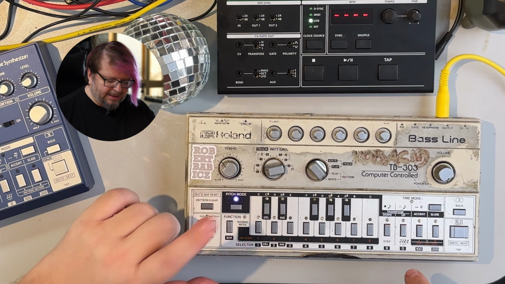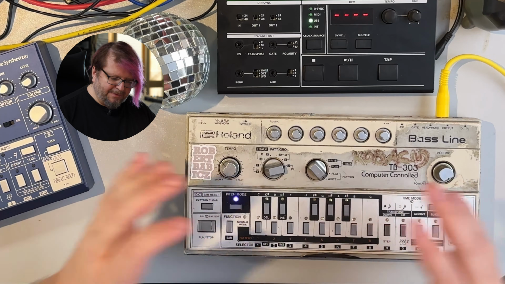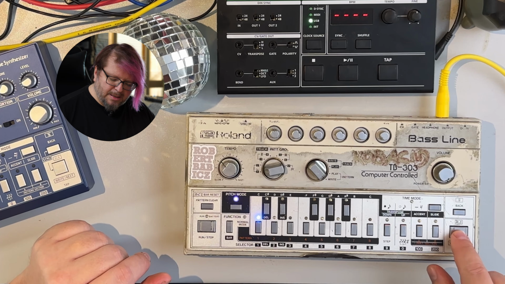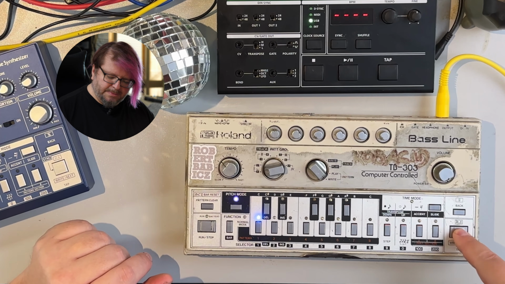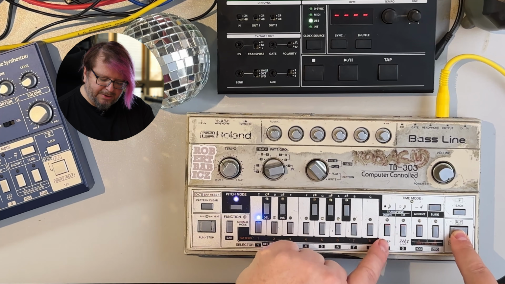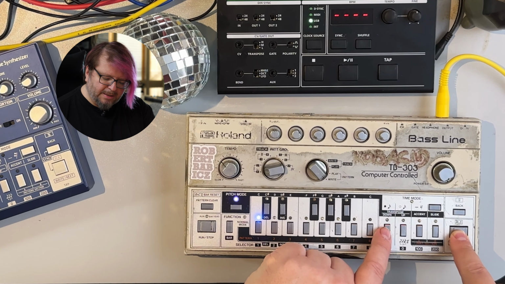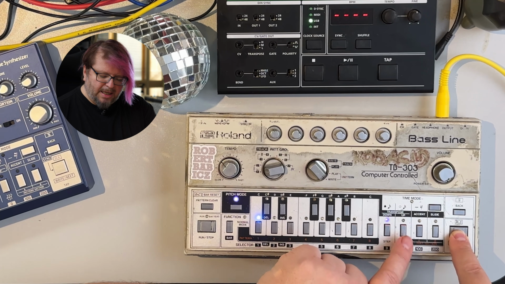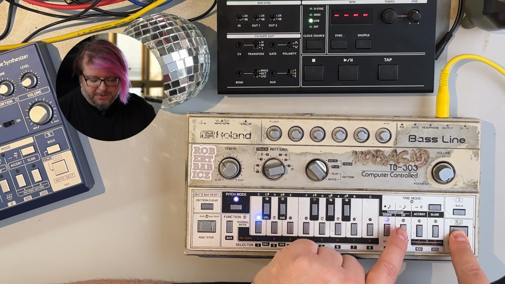Now comes the note effects. I go into pitch mode again, because it saved this pattern. Now I can press this button. And here are now 4 things that I can choose. I can transpose this note 1 octave down. I can transpose it up.